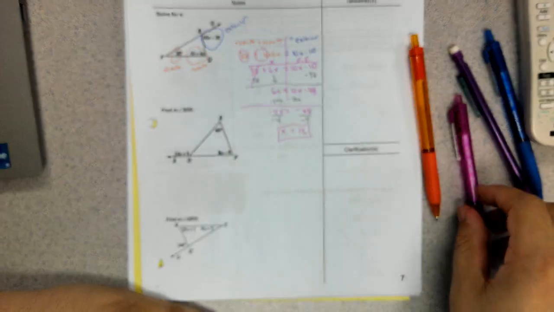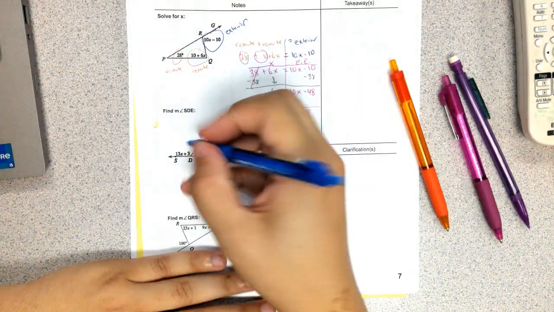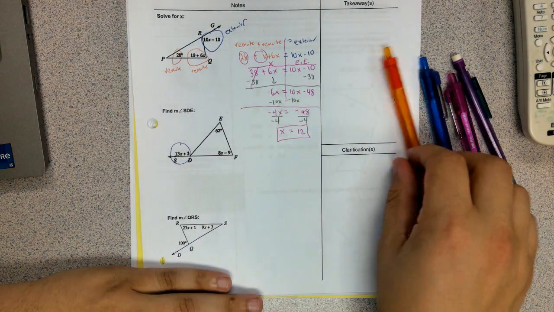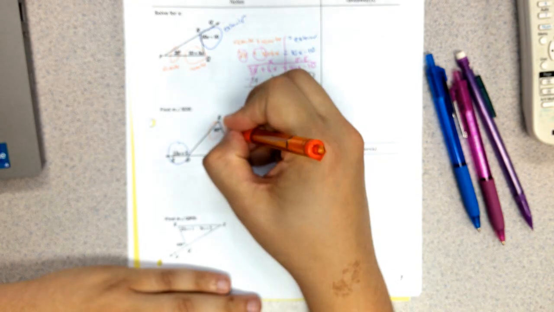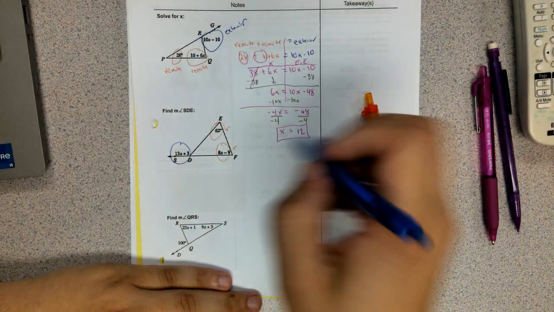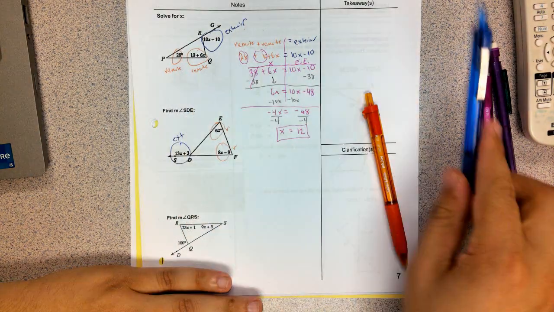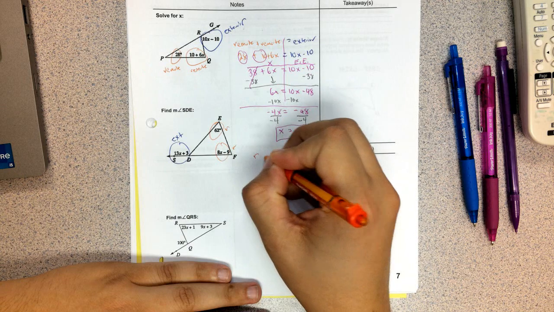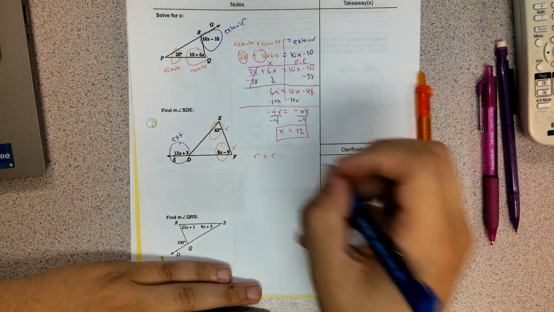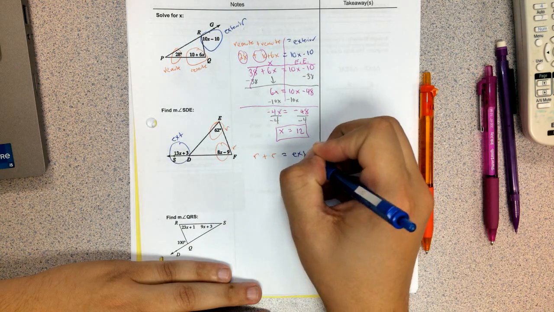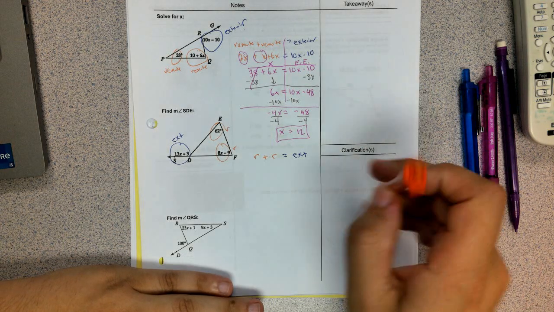Okay. Two more examples. Once again, an exterior angle, no angle next to it, so these are my remote angles. I'm just going to call them R for now and call this EXT. Once again, we have R plus R, remote plus remote equals exterior. I then plug in my parts.